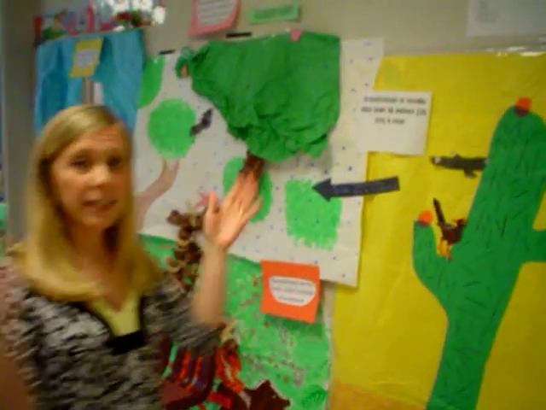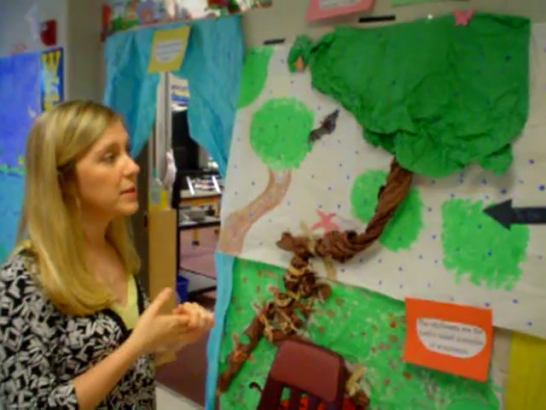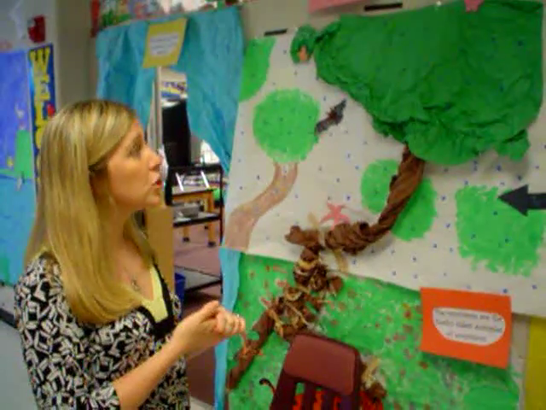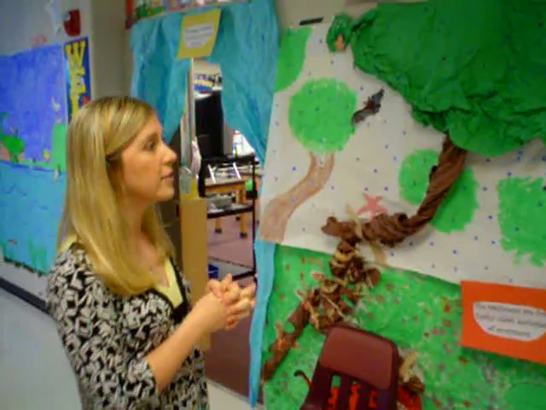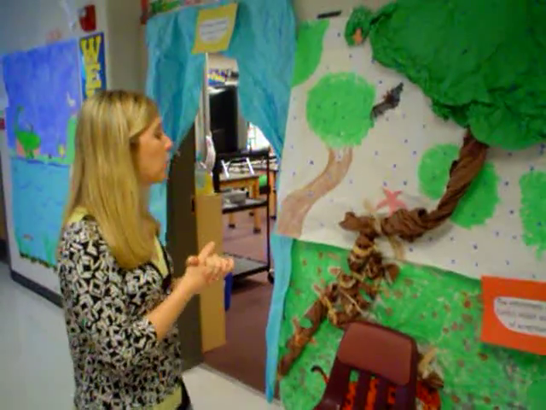They came up with interesting facts. They were entirely responsible for the design and implementation of what they felt was the most important thing. We have a large group of visual learners and then kinesthetic learners this year, so really to target those learning styles, we wanted them to be responsible for creating and implementing the products.